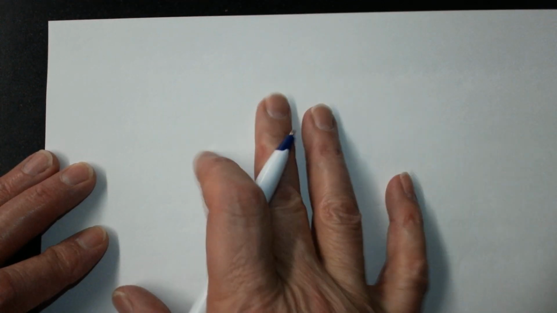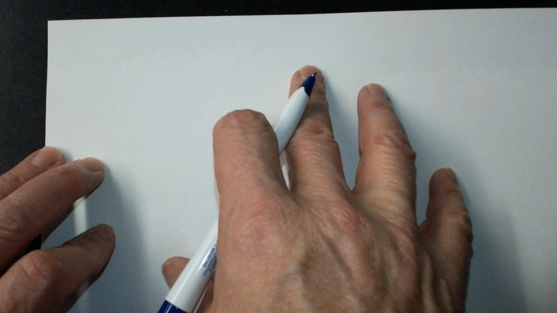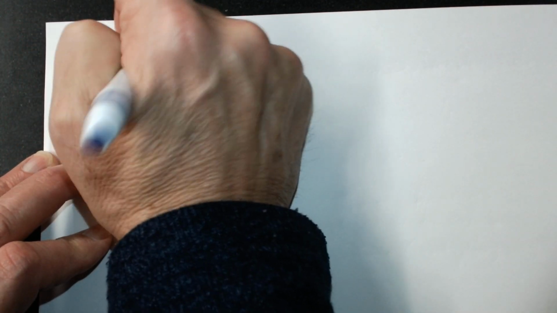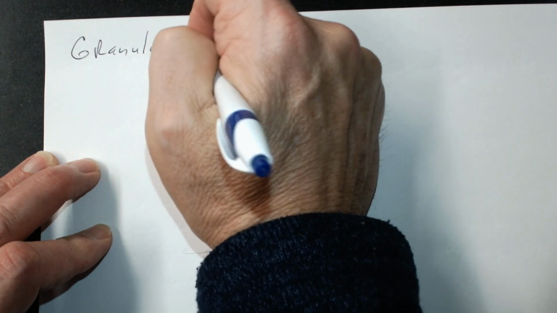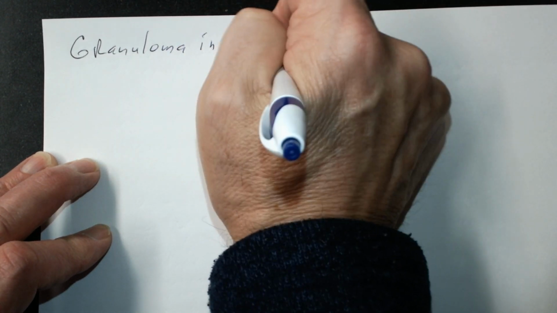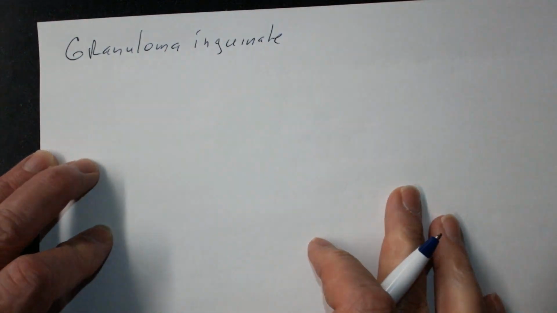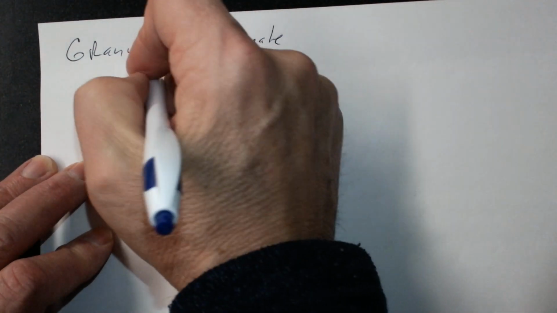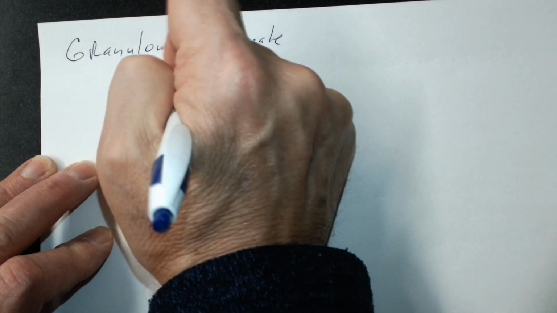I'd like now to talk about a relatively rare STI in the U.S., but you see this more overseas, and you'll see this also in immigrants. It's called granuloma inguinale. Probably the more common term for it is Donovanosis.